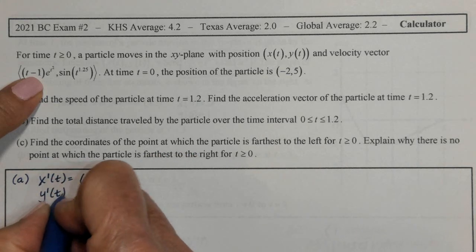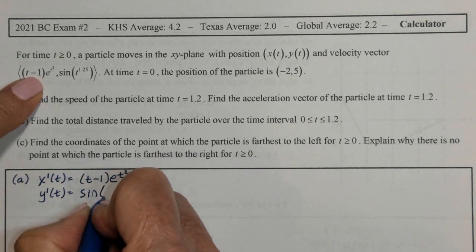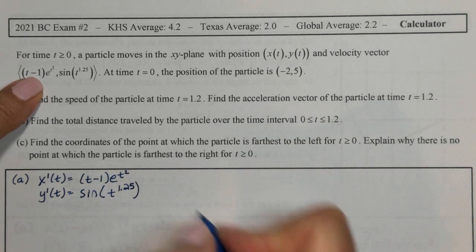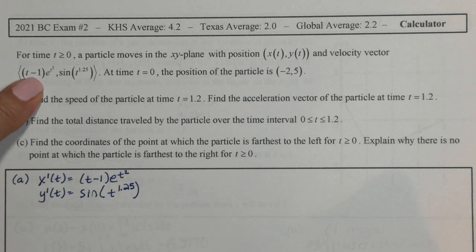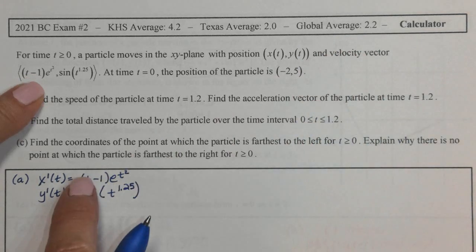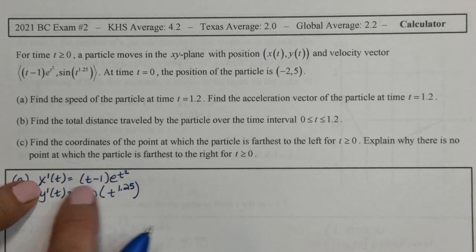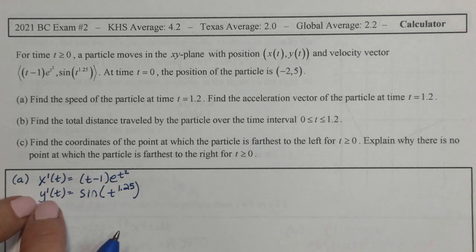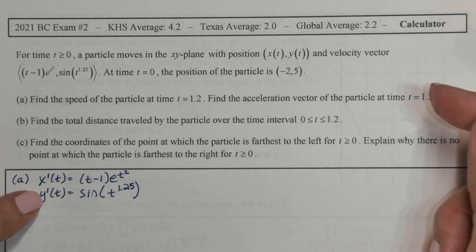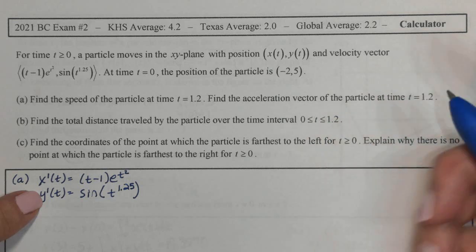Y prime of t is sine of t to the 1.25 power. You need to say what x prime and y prime are in order to write x prime and y prime. They're not giving you just x prime and y prime, verbatim.